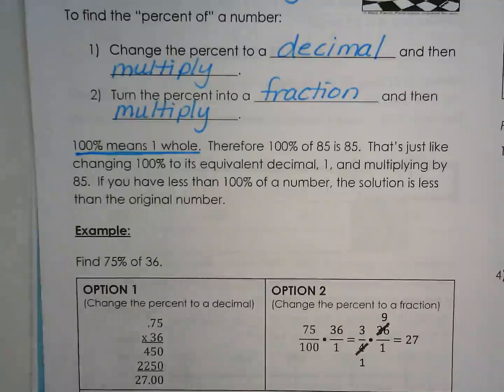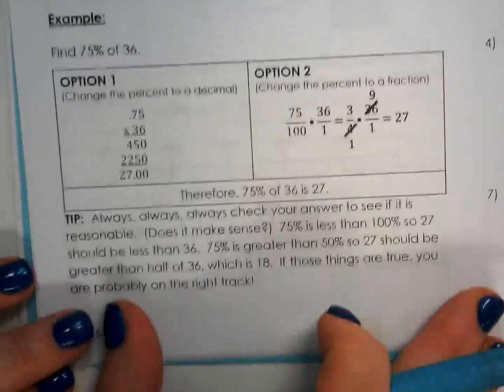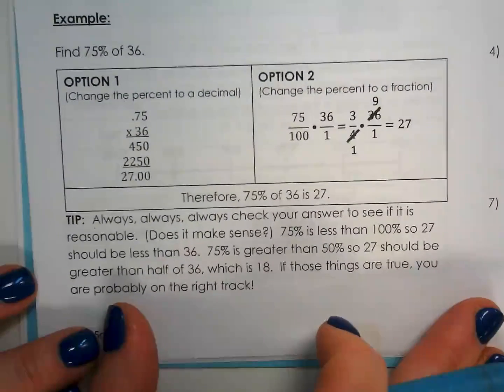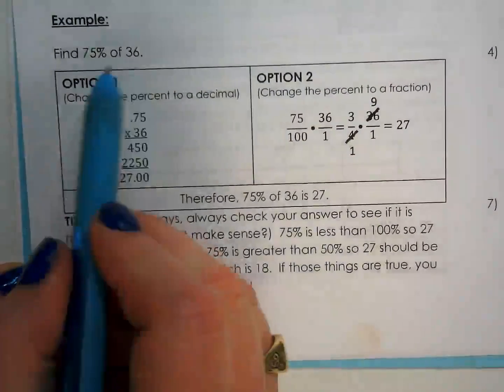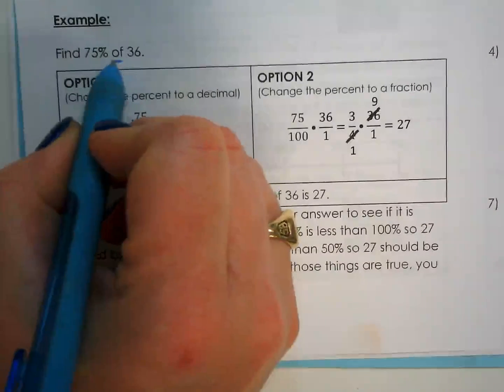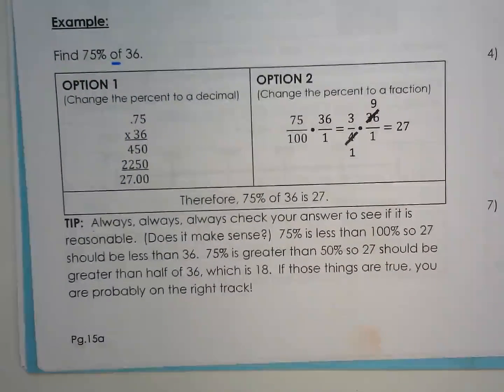So let's just say we want to find 75% of 36. So we know of means what? Multiply. And we talked about the fact that we can change that percentage into a decimal or to a fraction. Let's start with the fraction model.